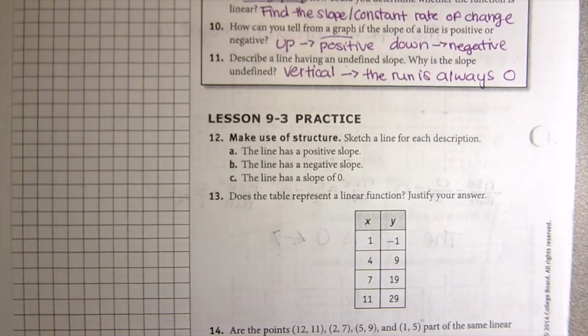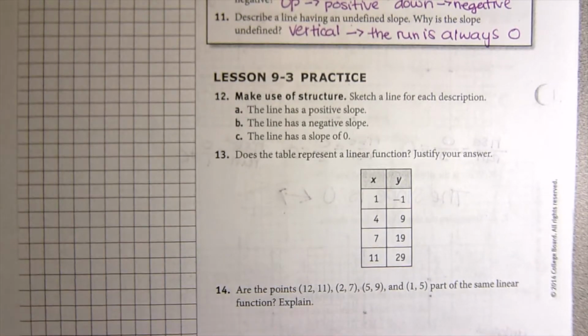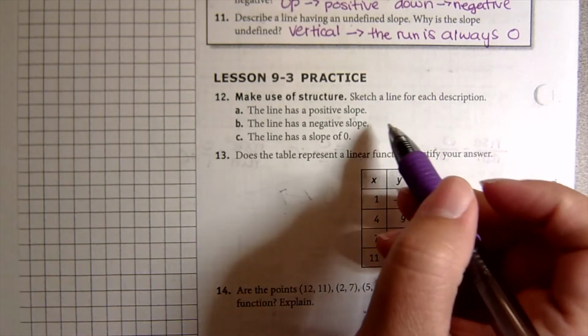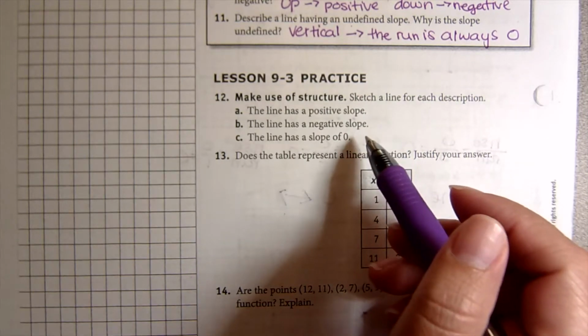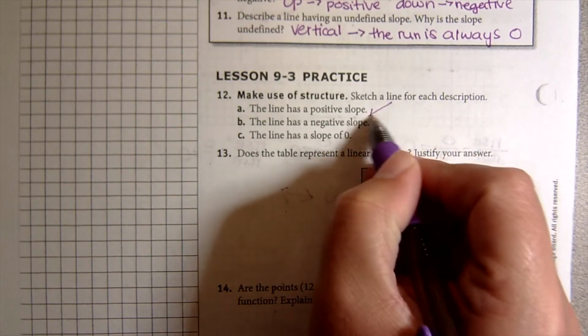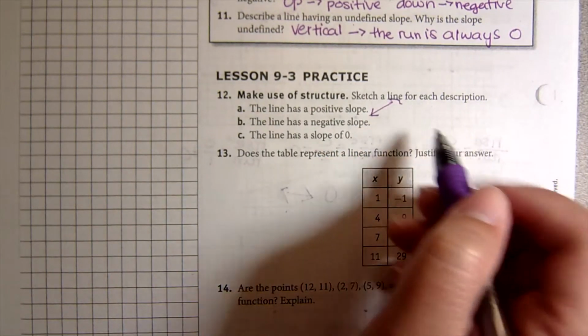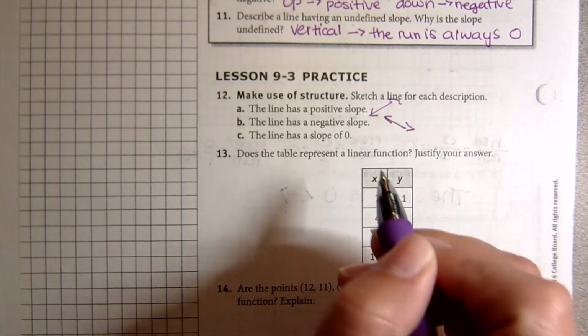All right, take a few more minutes and do 12 through 14. Number 12 says sketch a line that has a positive slope. So what will that look like? It's going to be going up. What about one that has a negative slope? Going down. And a slope of 0.